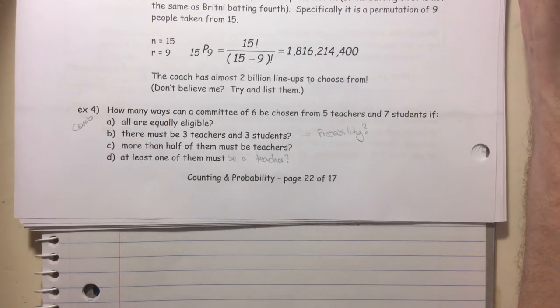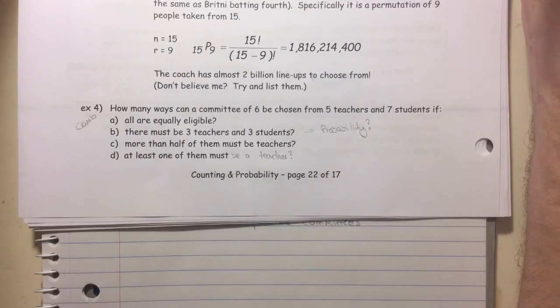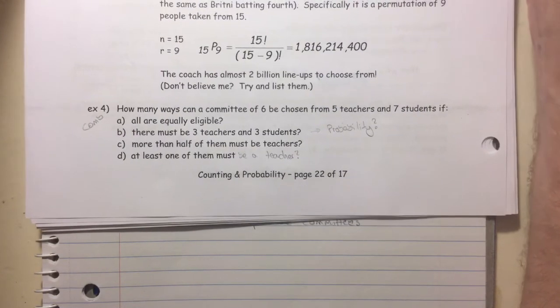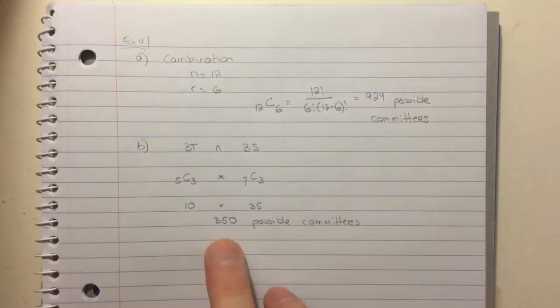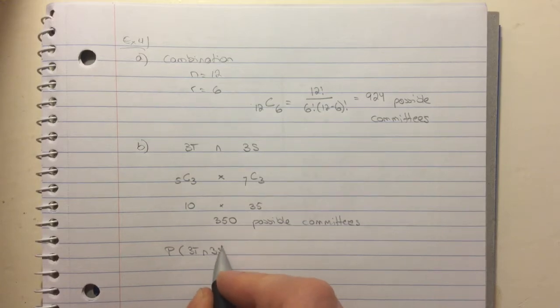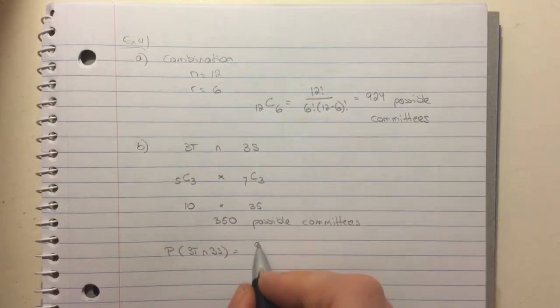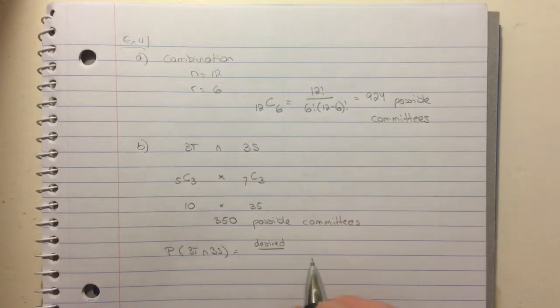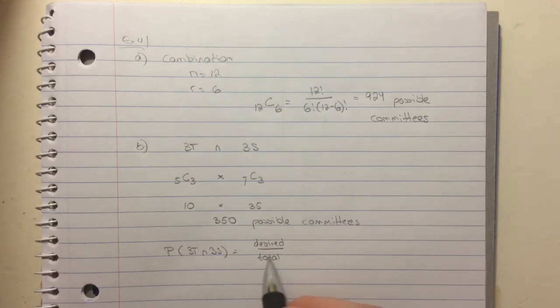Now I have added here that let's look at the probability right away of that happening. Okay, so here's how this would look like. The probability of this happening, of getting 3 teachers and 3 students in a committee, that would have to be the desired outcome divided by the total number of outcomes. So what is the difference between those two? Well, the total outcome, that one has no restrictions. That one is just a number of ways that you can form a 6-person committee with anybody in it out of the 12 that I have.